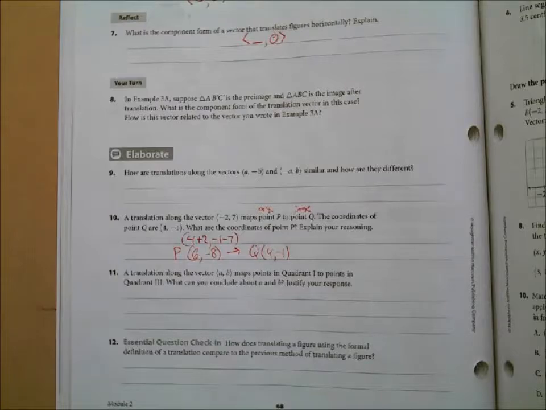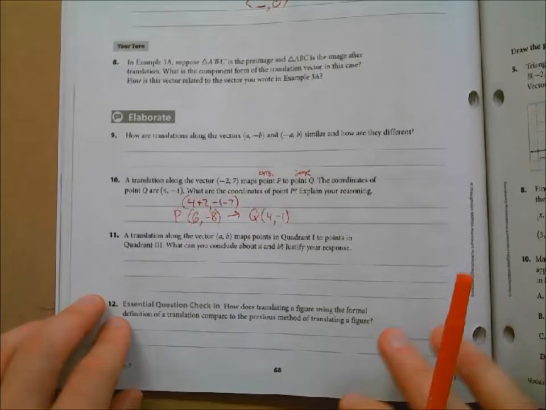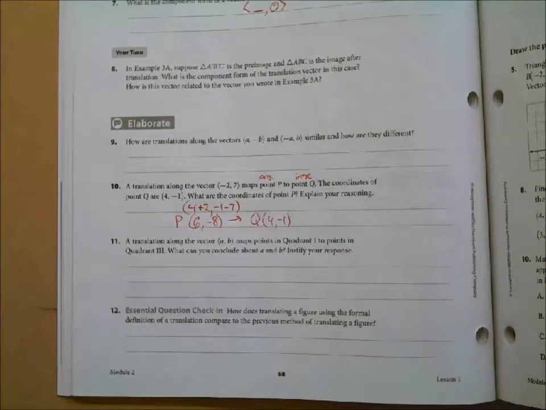Okay, I'll do this last one here. Number 11, a translation along the vector AB maps points in quadrant 1 to points in quadrant 3. What can we conclude about A and B? If we're taking points from quadrant 1 and moving them to quadrant 3, what can we conclude about A and B there? Go ahead, Emma. They both got to be negative. Why is that? What's your thinking there?